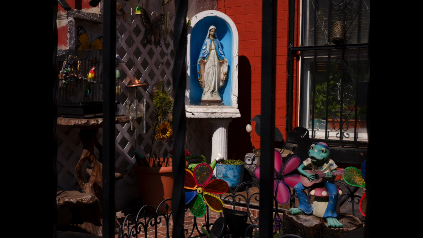In my area, there are some fascinating houses with incredible front yard displays, and you can imagine the people that live in these places based on these quirky things. So it's something I really look forward to and look for.